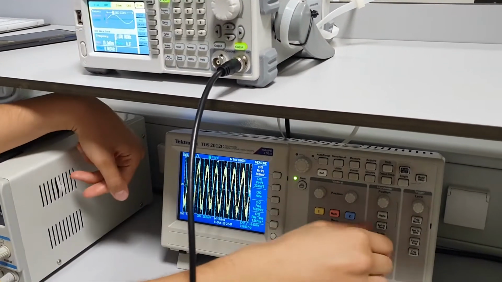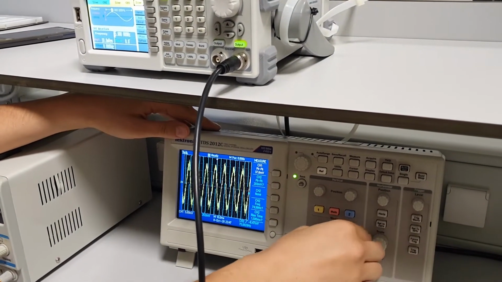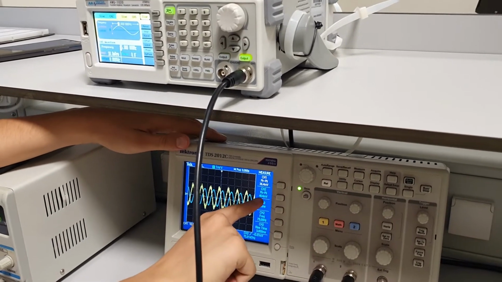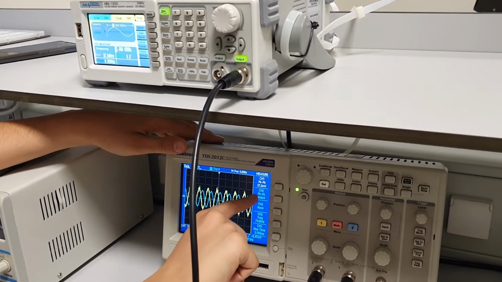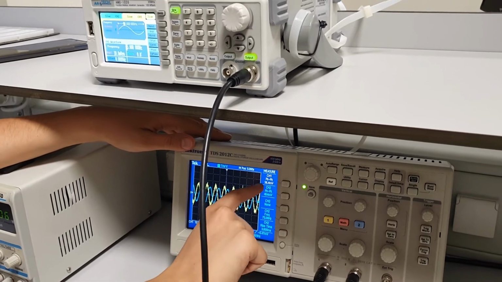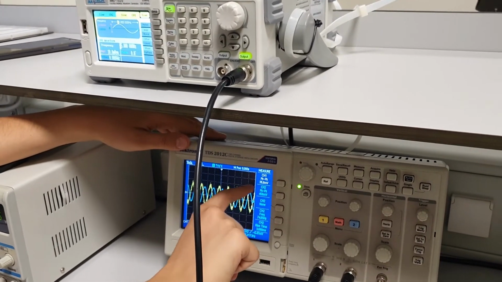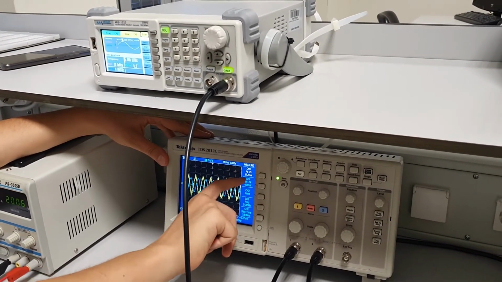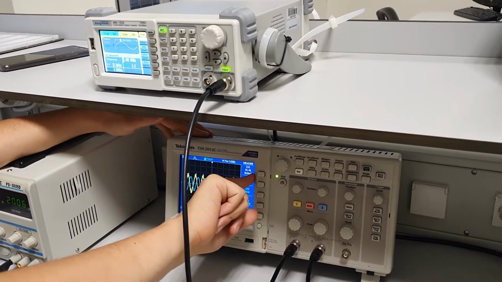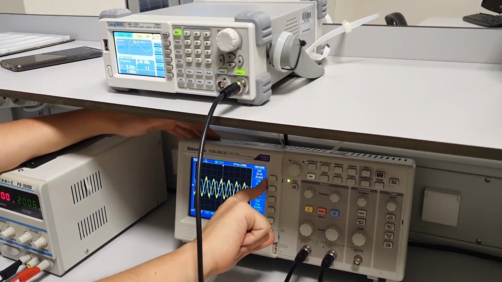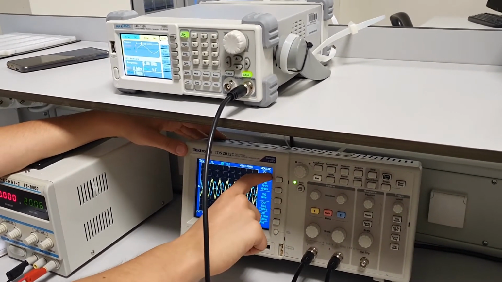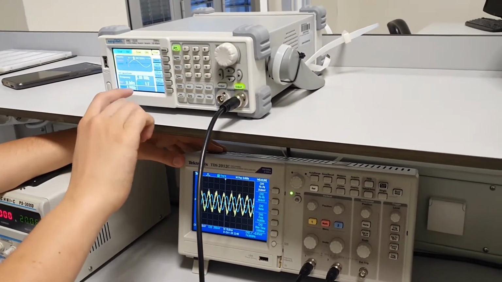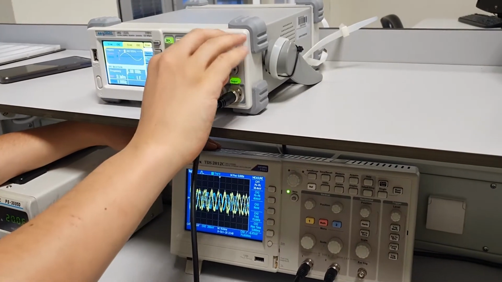The gain is so much bigger. 464 millivolts versus 38 millivolts. Don't forget that input amplitude will not change that much because it's approximately constant. Now we are increasing our frequency.